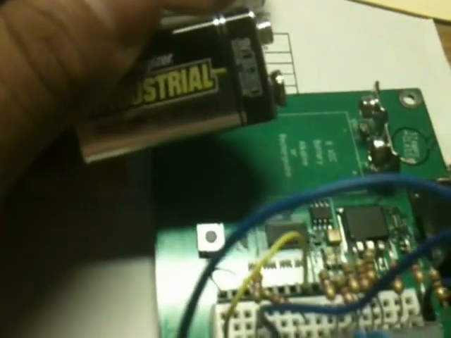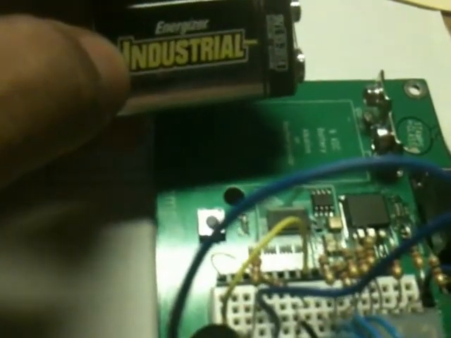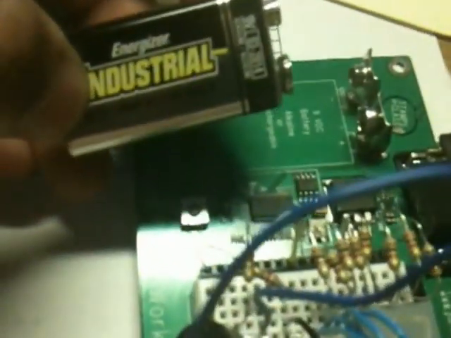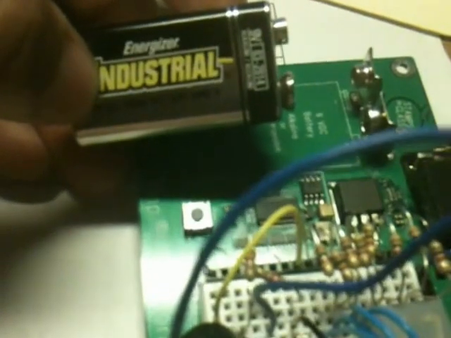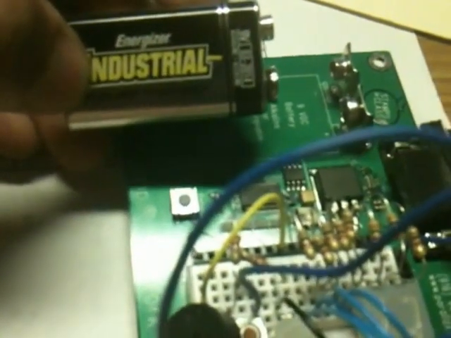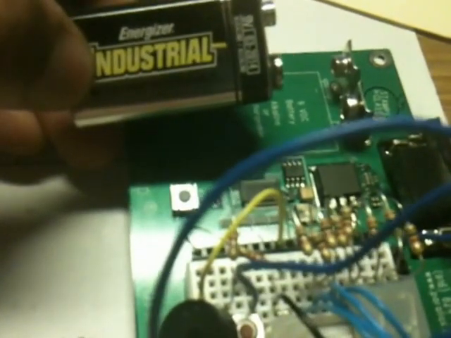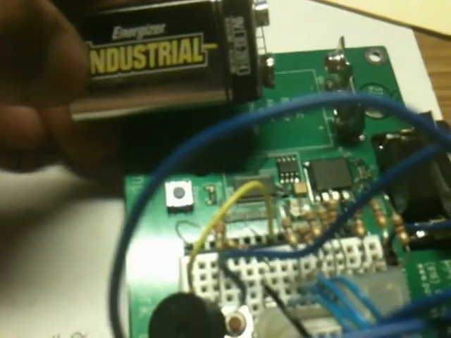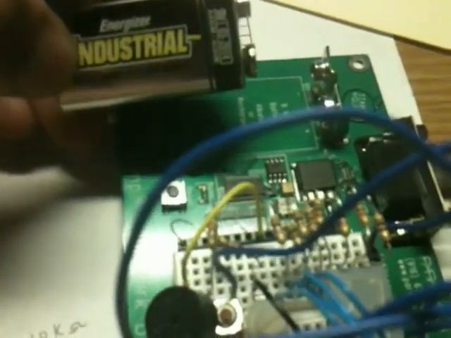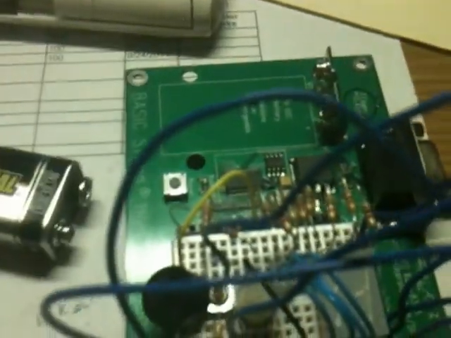I'm going to attach now the 9 volts, which actually, this board is pretty much consuming a lot of energy, or maybe my batteries are not good, because I start with more than 7 volts, and I noticed it's now down to 6 volts, maybe because of all the tests that I have been doing with this board, and sometimes I forget to disconnect the power.